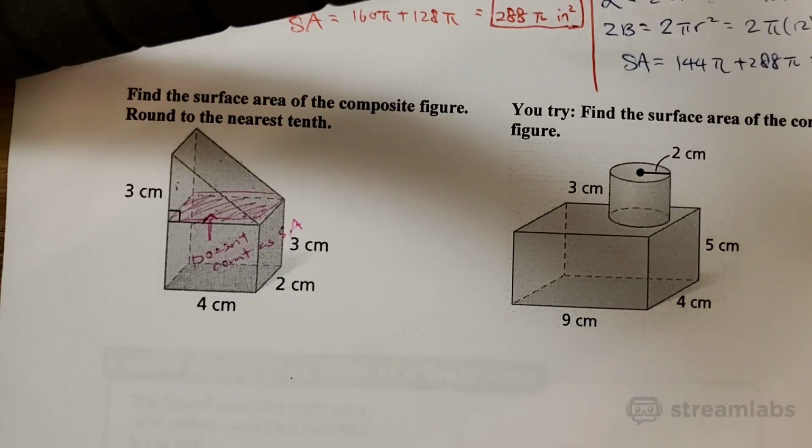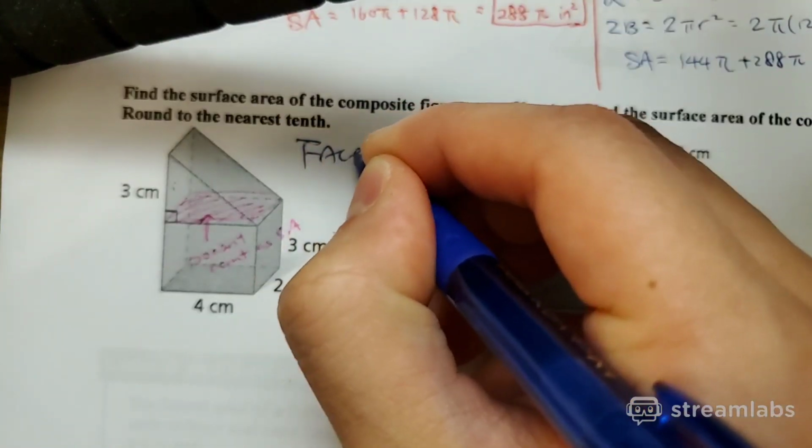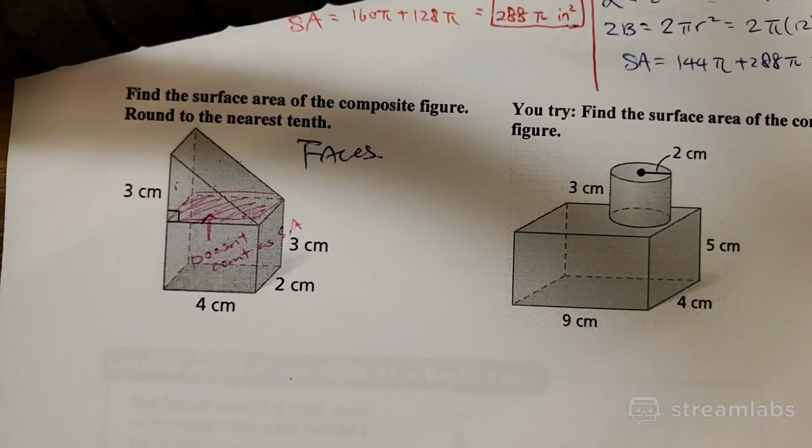But that's like too much work, right? You can do it, but you have to think about it a lot. So my strategy for doing this is just add the faces together. So add faces together. Okay, that's what I would do. All the faces, okay? Before I start, let me put all the dimensions up so it's easier.